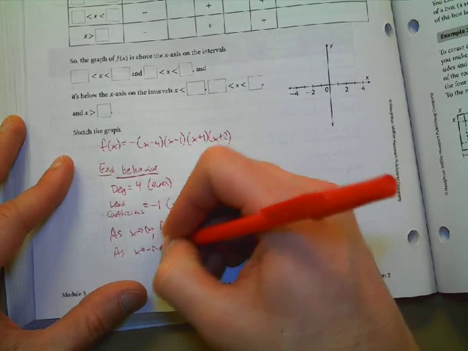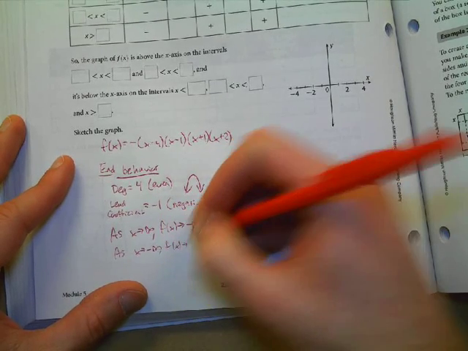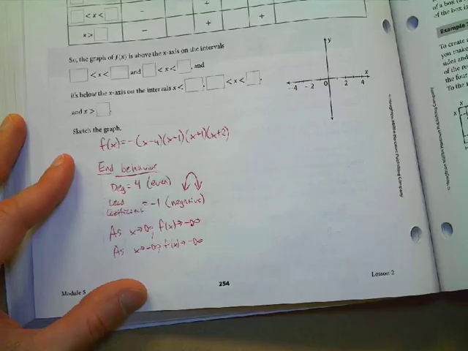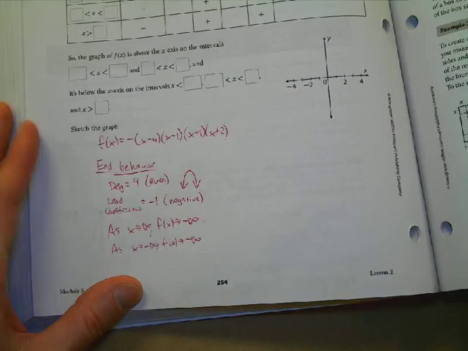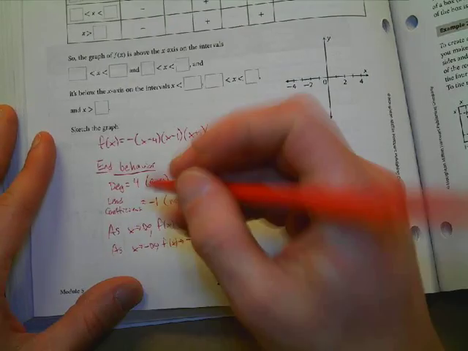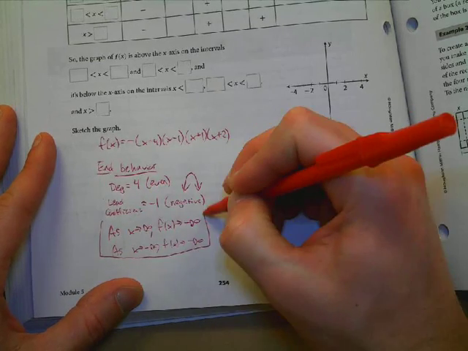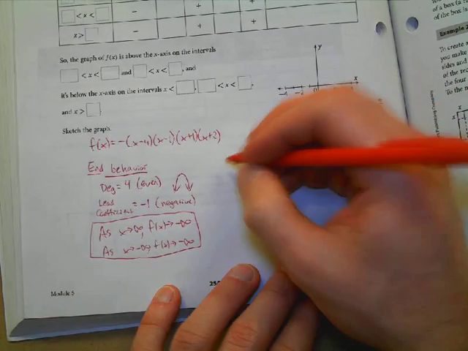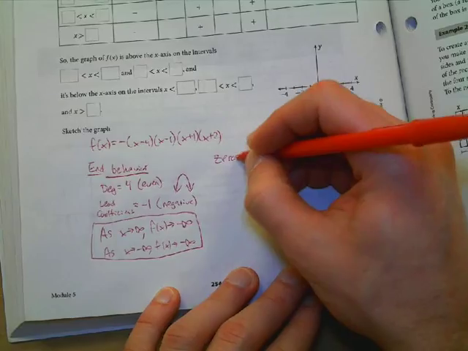What about our zeros? So in other words, we'll do 0 equals negative x minus 4, x minus 1, x plus 1, x plus 2. Okay. So I got to zoom in some more on that. That's kind of small. Okay.